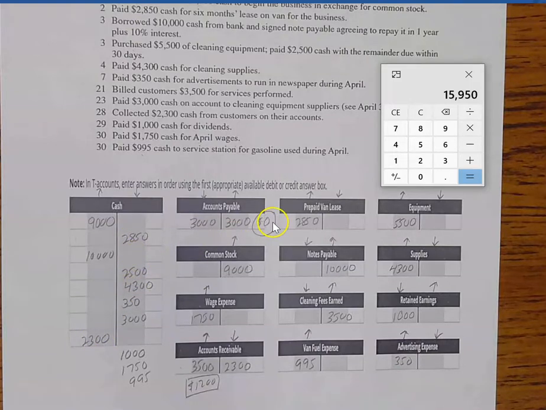I forget that the calculator is not always visible. Minus 4,300, minus 350, minus 3,000. I'm right here. Minus 1,000, minus 1,750, minus 995.